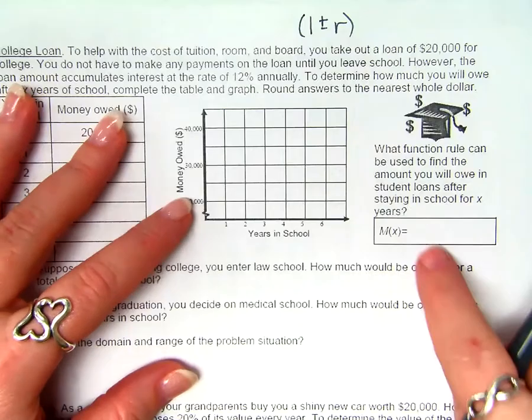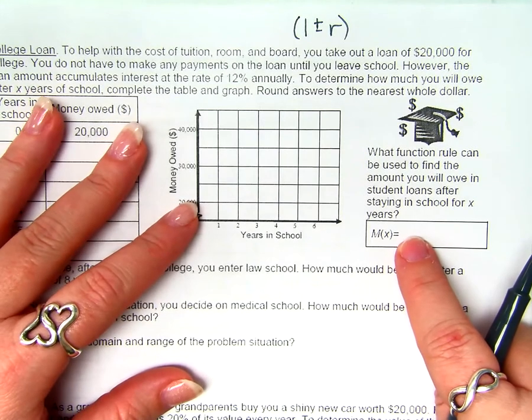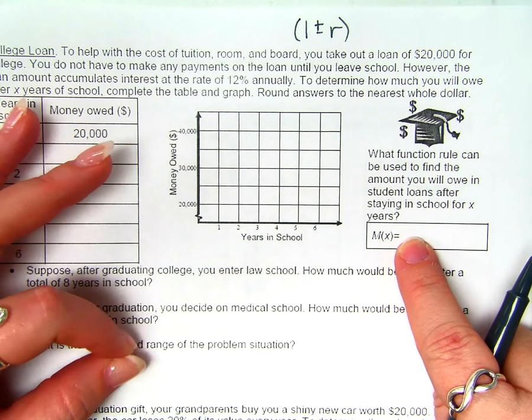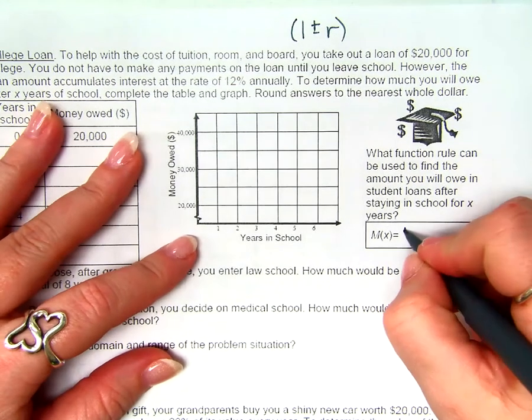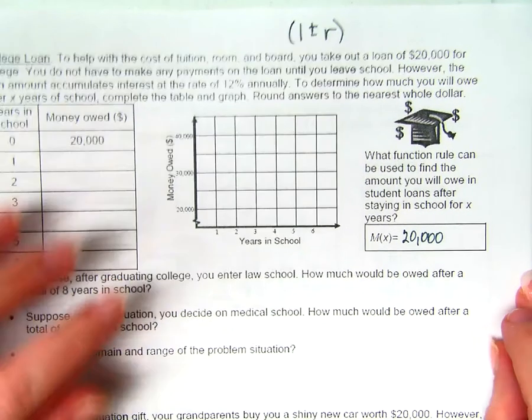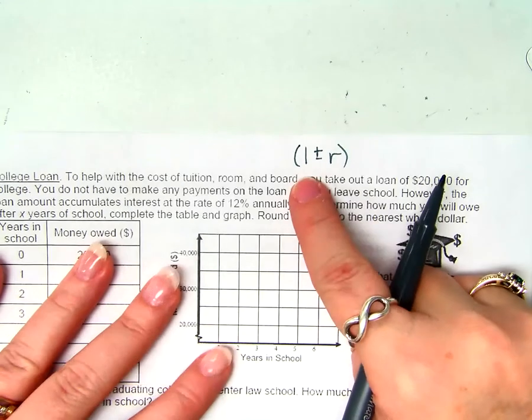Okay? What is our A value in this problem? What is our initial amount or our starting amount? Perfect. 20,000. And what's our B value? Well, remember I told you we're going to have to use this.